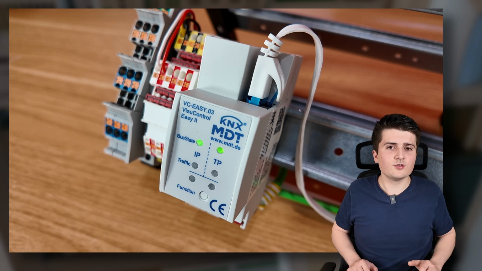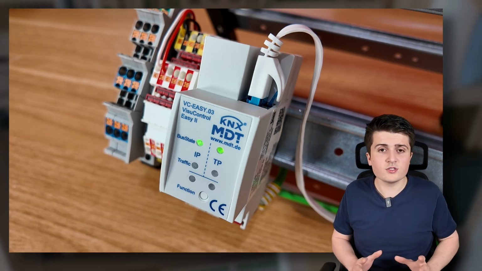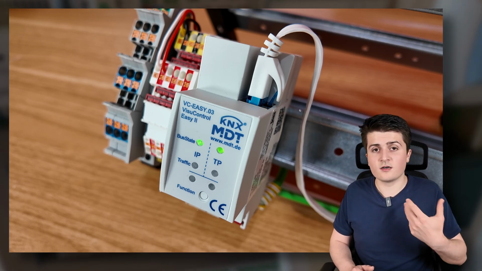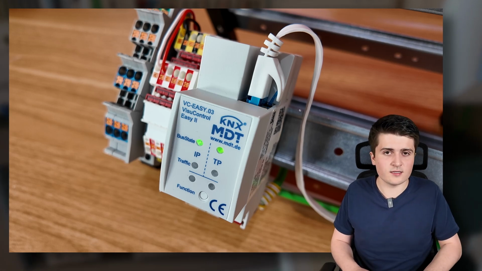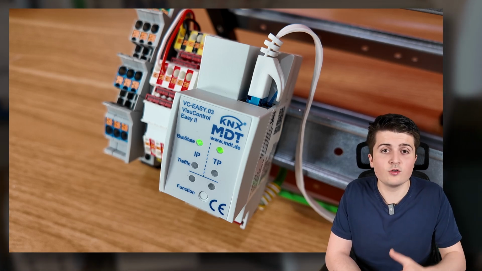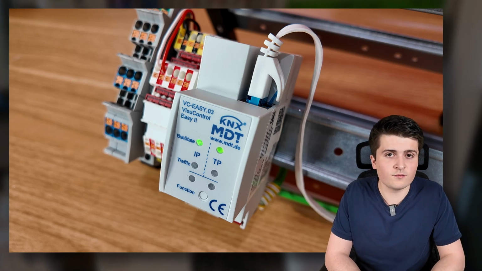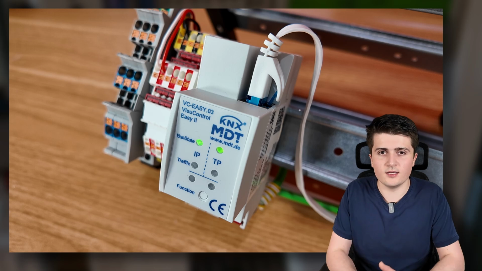And now let's come to the, let's say, uniqueness of the device, because most of the visualization servers I personally know are configured with an additional software or via a web interface, etc. But here, this visualization server is directly configured via the EDS, so you don't need any additional software. And it's already directly documented within the EDS.